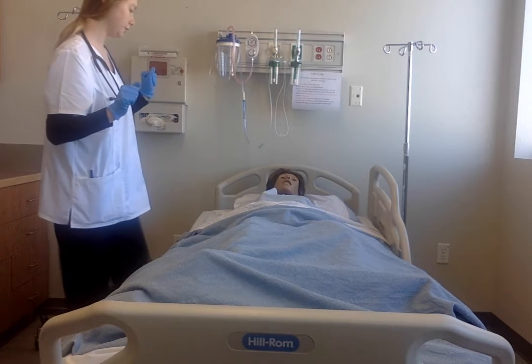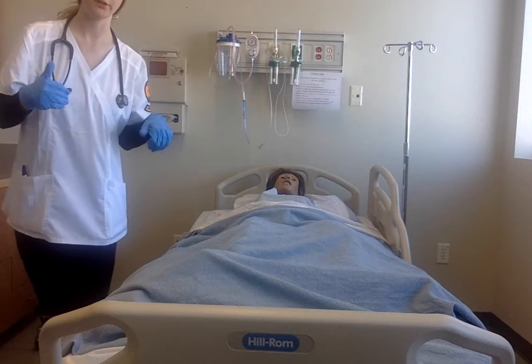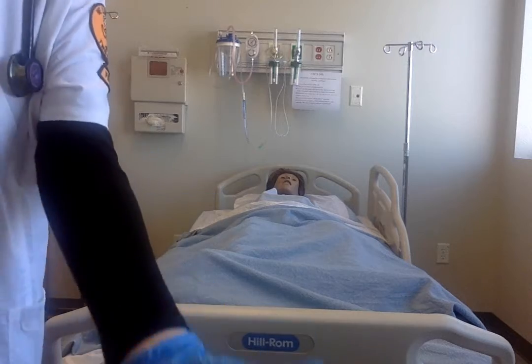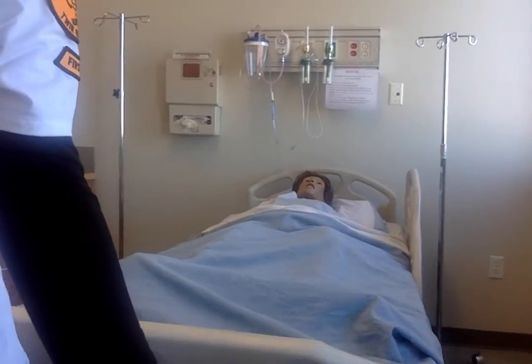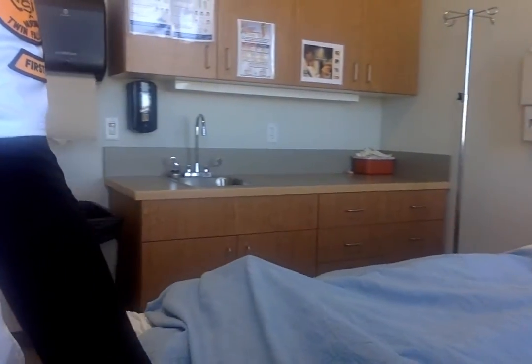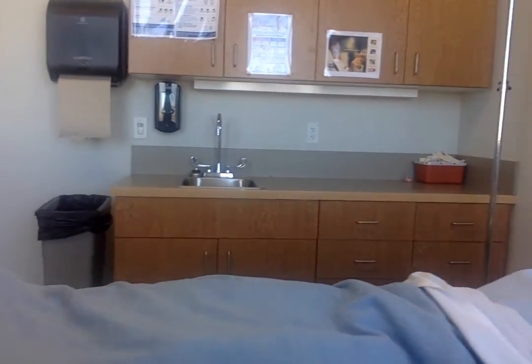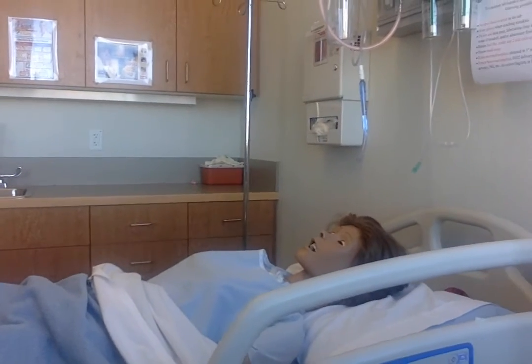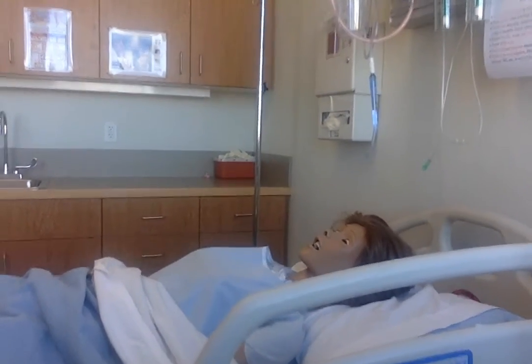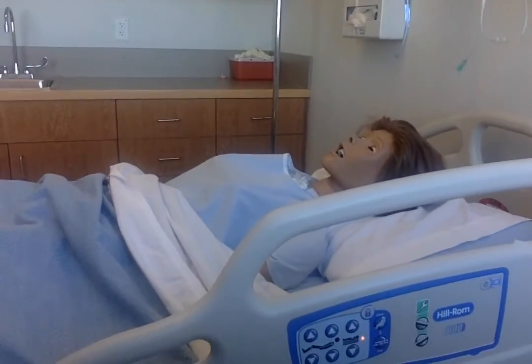I am going to go ahead and start with the back, so I'm going to go ahead and move the camera so you can see what I'm doing. And I'd also not leave the patient's side until I put the bedrail up, but for now, to save some time, I'm just going to verbalize it.